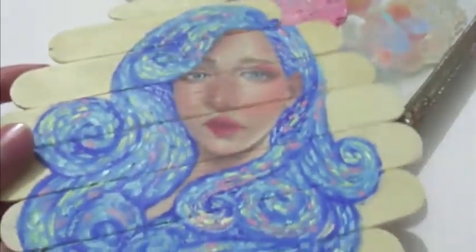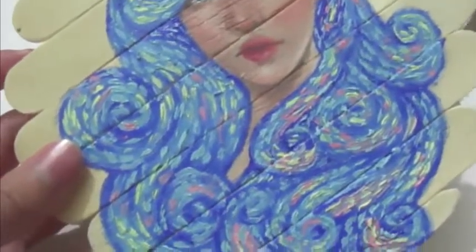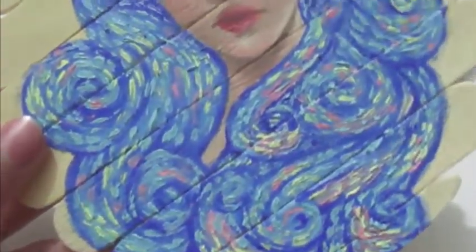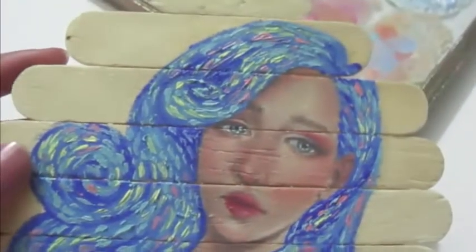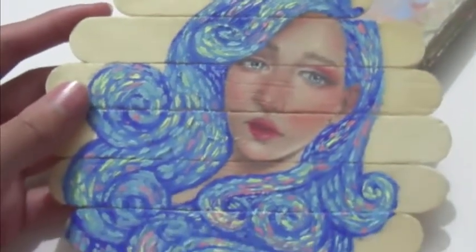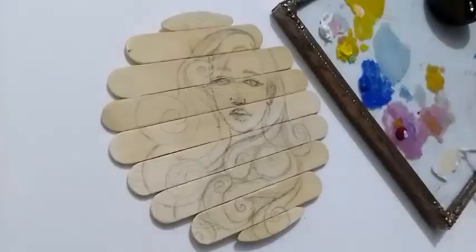Today I'm painting this beautiful girl who has these pastel blue hair with a little bit hint of yellow and pink. I'm painting this painting with Mary's oil paint.